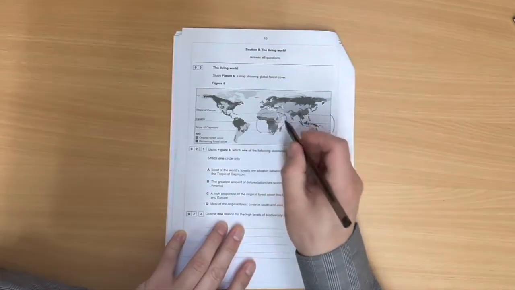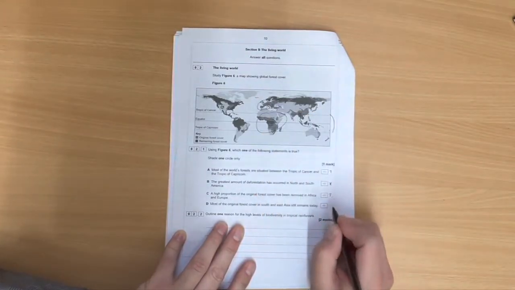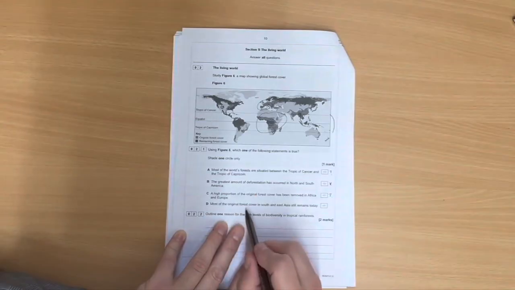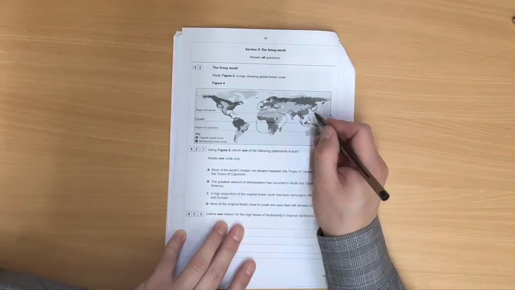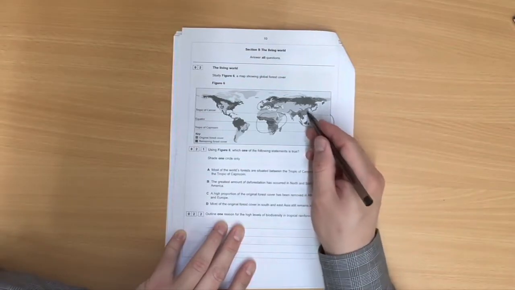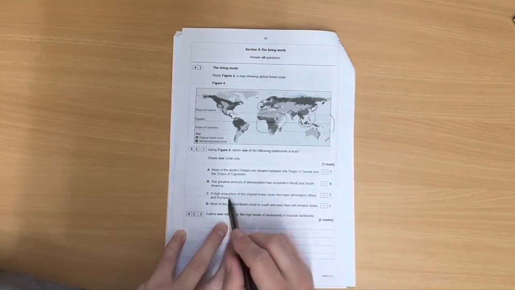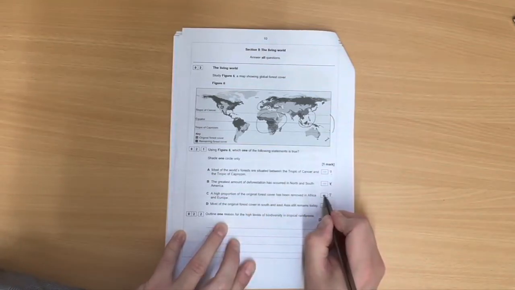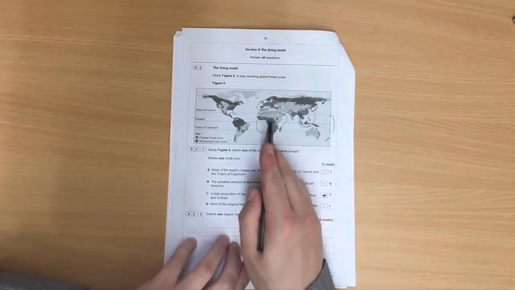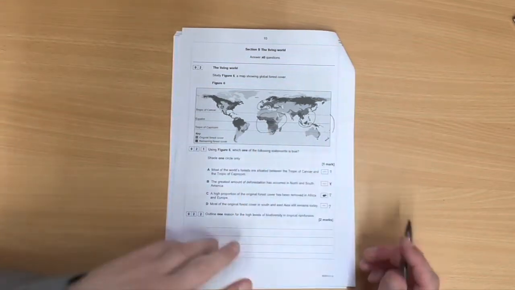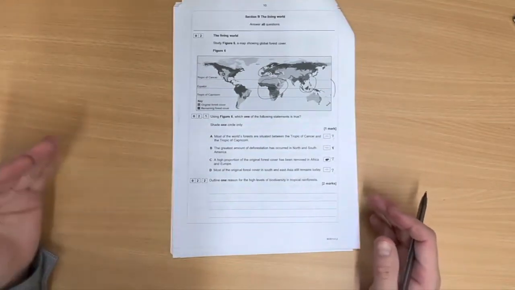Well, loads has gone there, loads has gone there. Most of the original forest cover in Southeast Asia still remains today. Maybe. I'm going to go with that one. A high proportion has been removed from there and there, Africa and Asia. All right, you could spend 5 minutes on that just double checking, but what's the point?